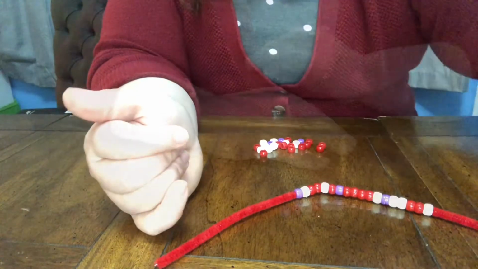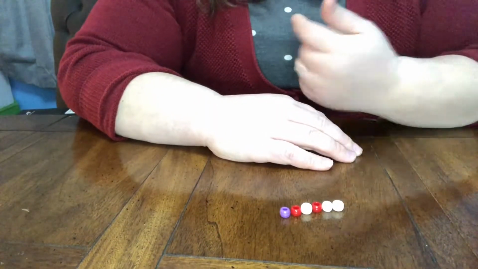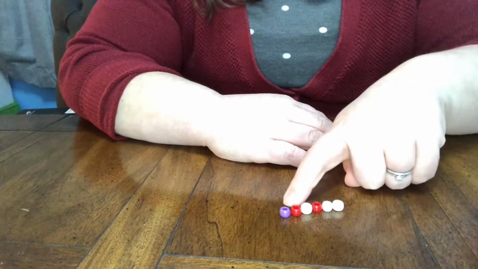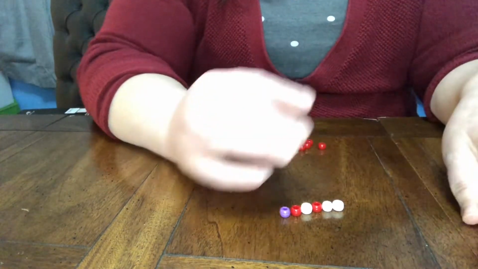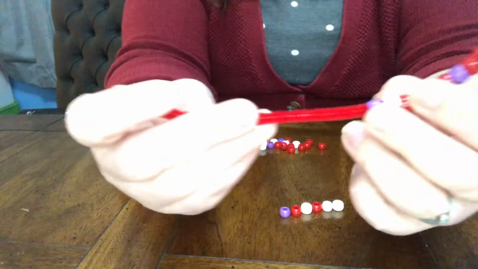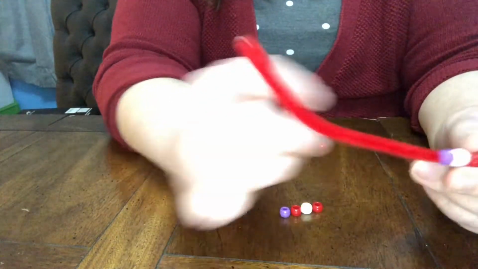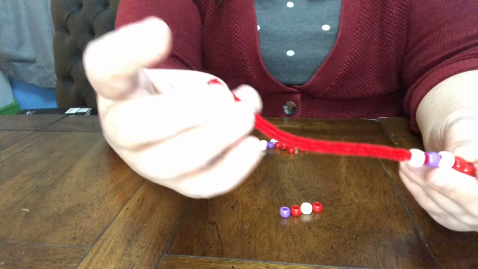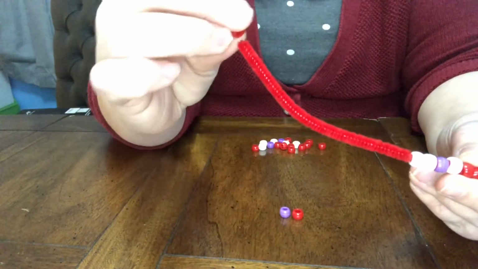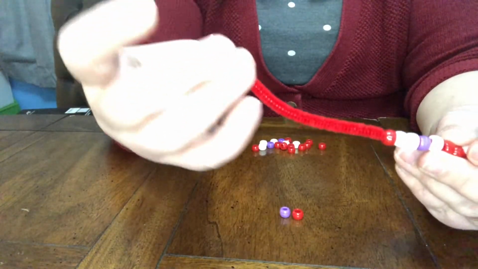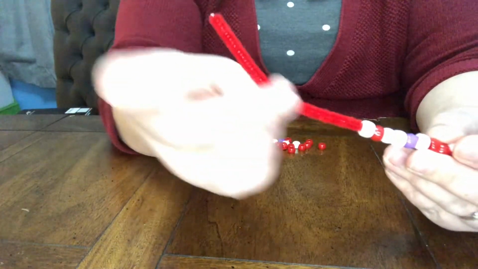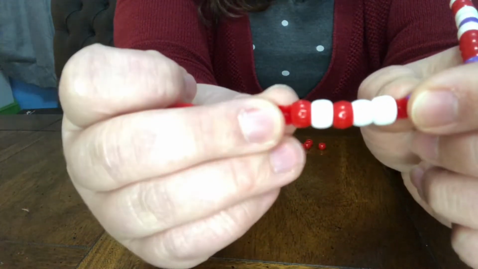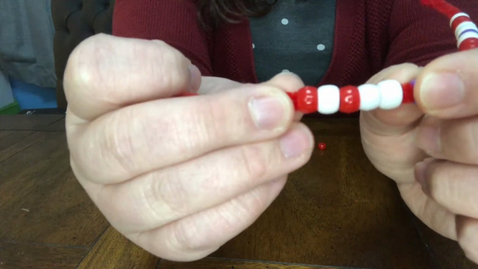So let's get started with our E. Here we have our E facing me, 0, 0, 1, 0, 1, and our spacer. So again, starting from this spacer, we're going to do our 0, 0, 1, 0, 1, space, and there we have our E.